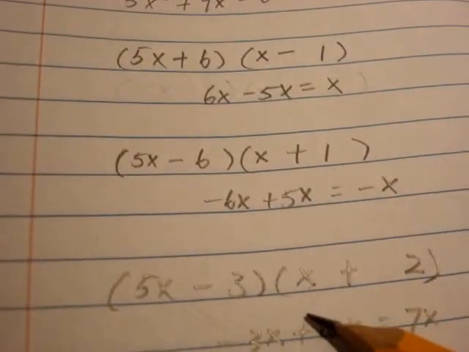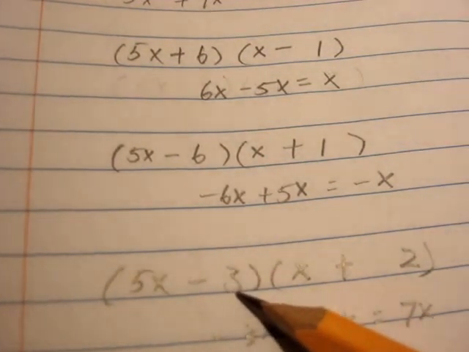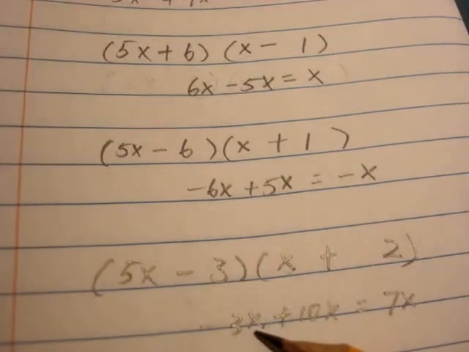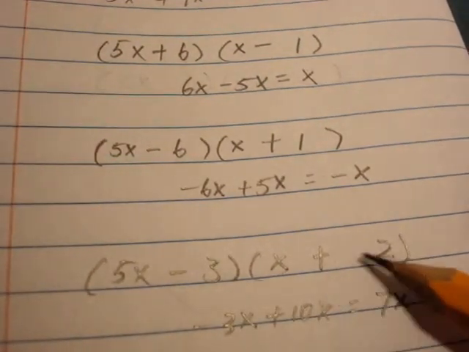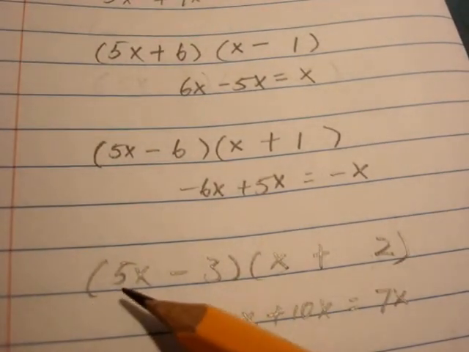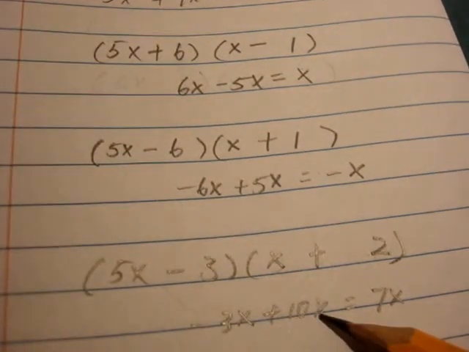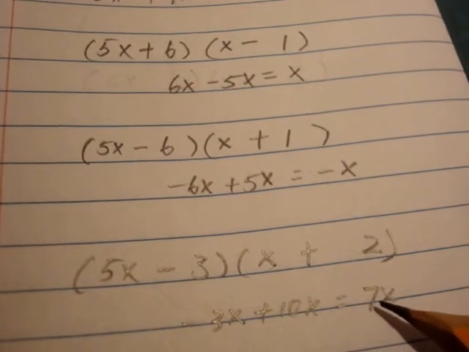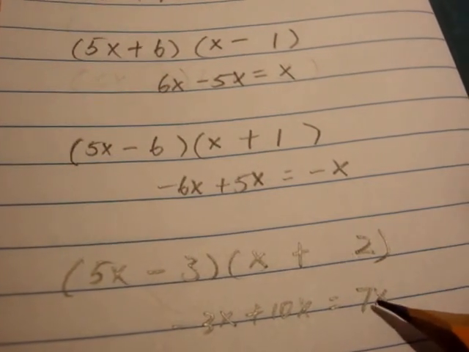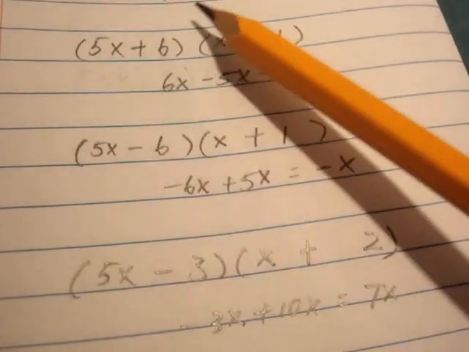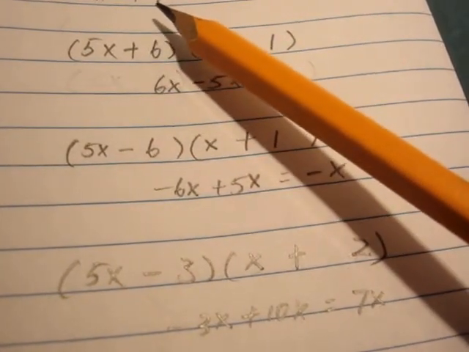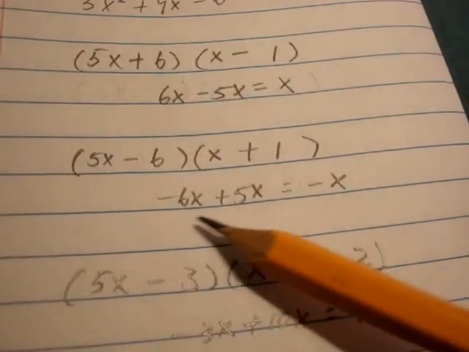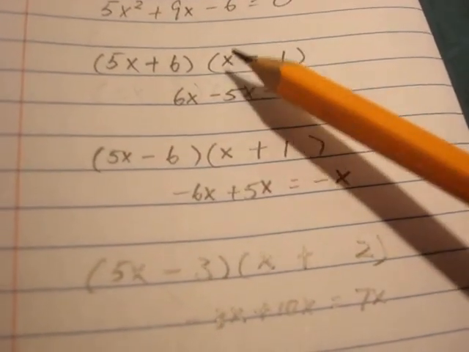So to check that, you take negative 3 times x, which is negative 3x. Positive 2 times 5x is positive 10x. So negative 3x plus 10x equals 7x. So the 7x doesn't match the 9x of the given quadratic equation. So this is not the factor of that.